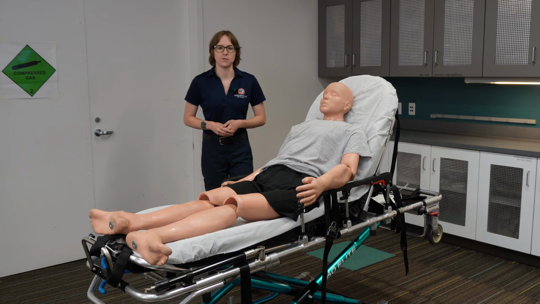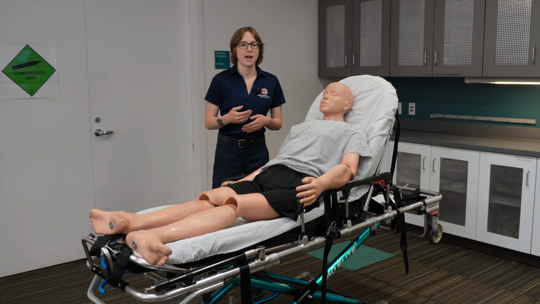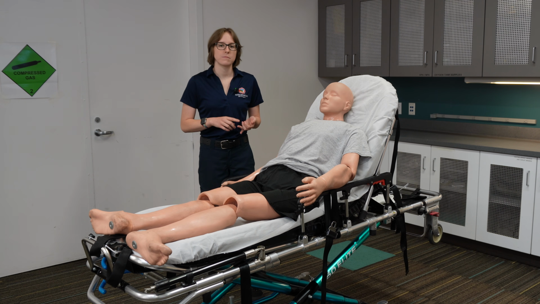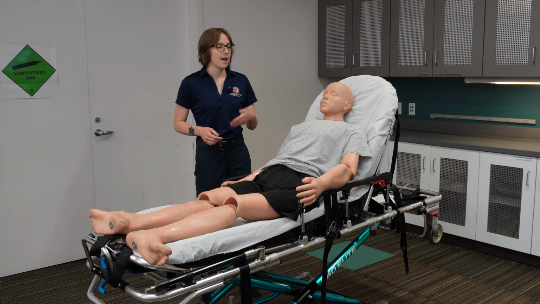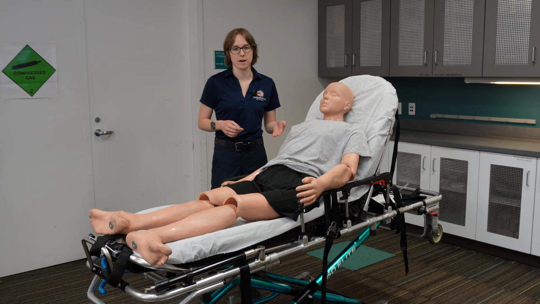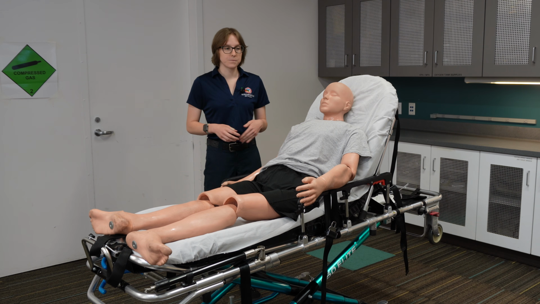Then you can move on to getting your patient's level of consciousness. To do this, we use the AVPU scale. So we can determine if our patient's oriented to person, place, and time with a couple questions. To determine if they're oriented to person, ask them what their name is. To determine if they're oriented to place, ask them where they are. And to determine if they're oriented to time, ask them what year it is.